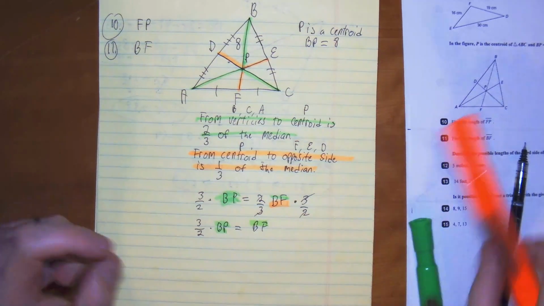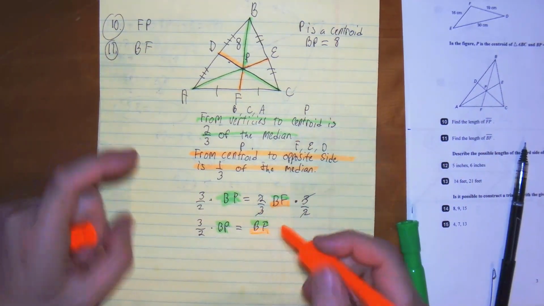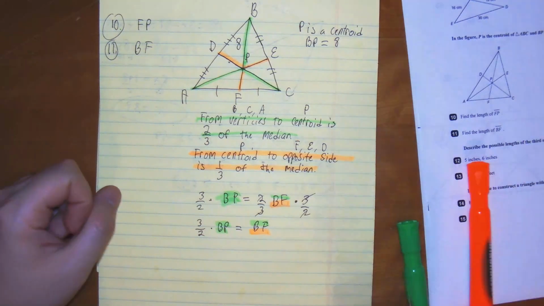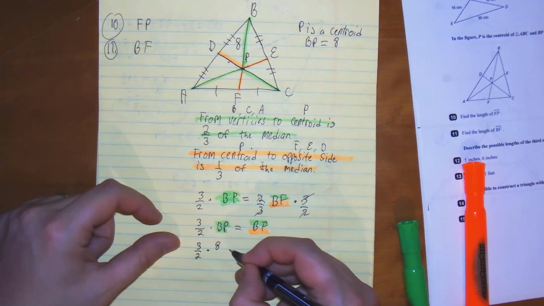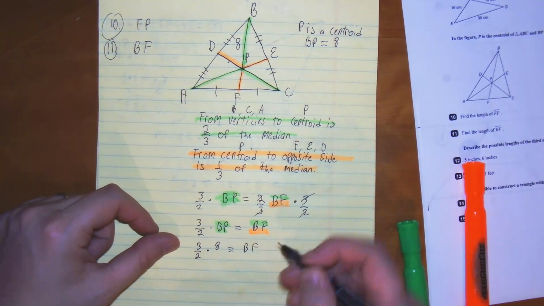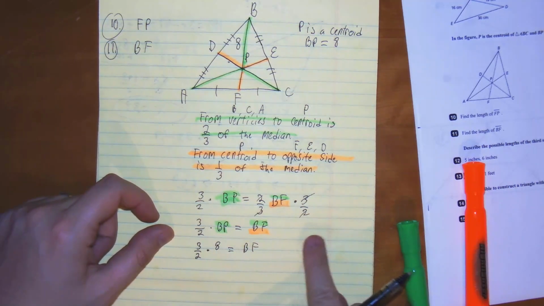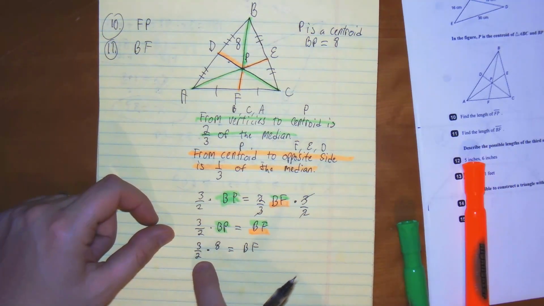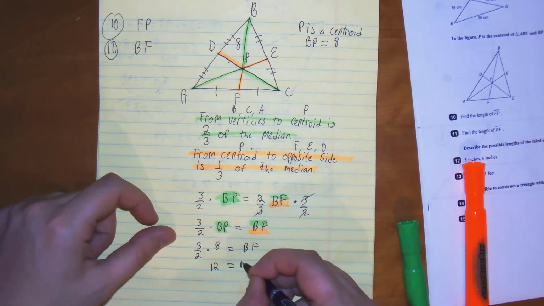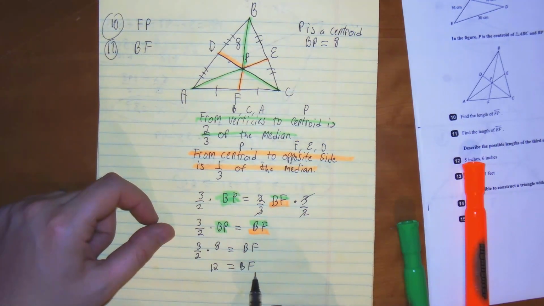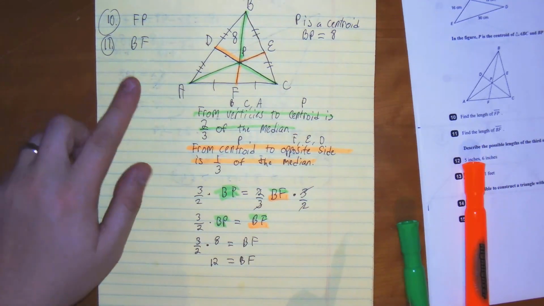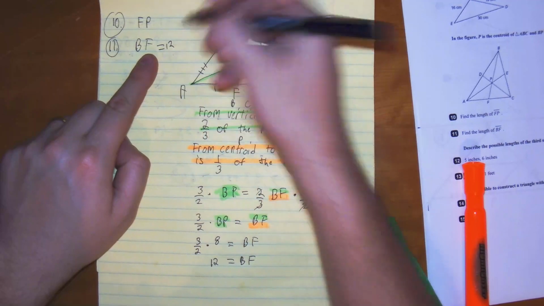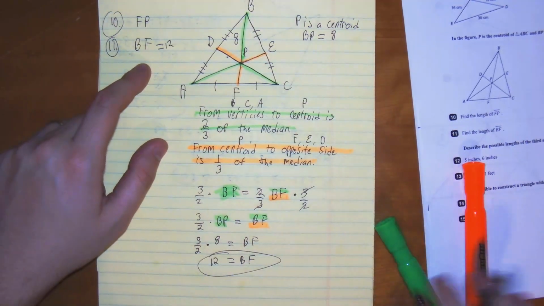So now we can use our formula, and then we can just find the answer in one fell swoop, like I said. So from here, BP is 8, so we have 3/2 times 8 equals BF. 8 times 3 gives us 24, and 24 divided by 2 is 12. So you get 12 is equal to BF. Since 12 is equal to BF, we answer number 11. It's 12.